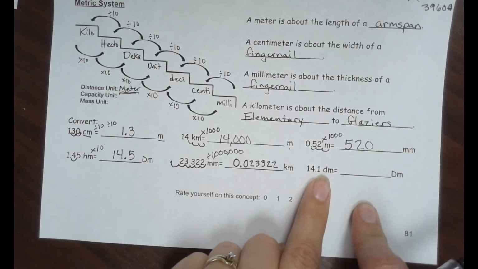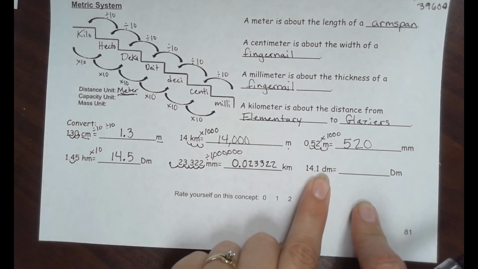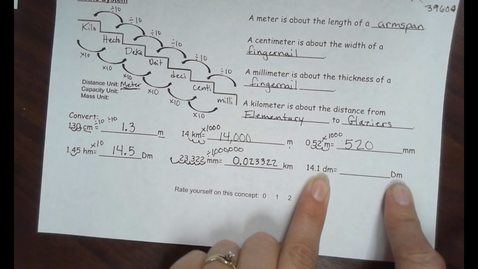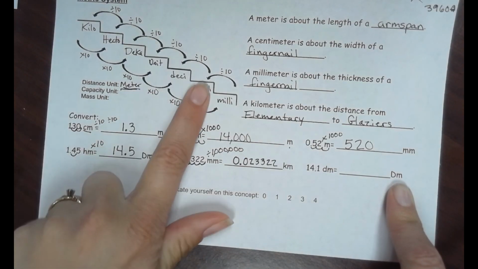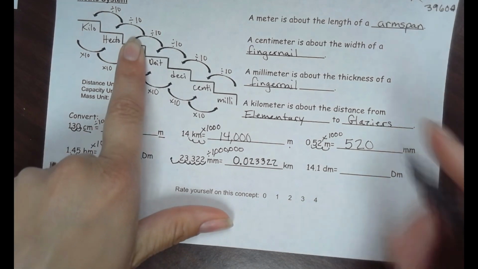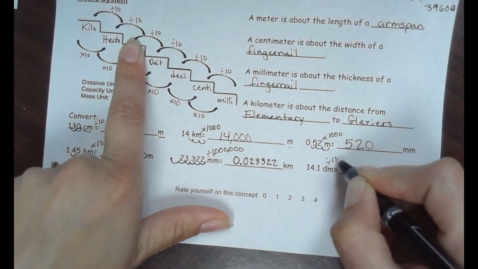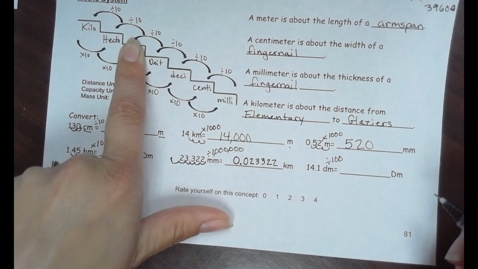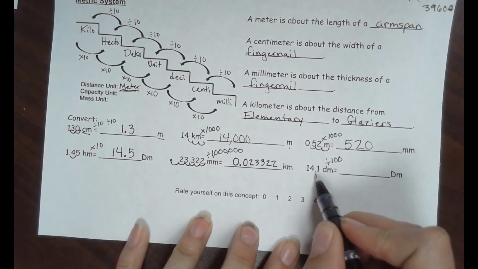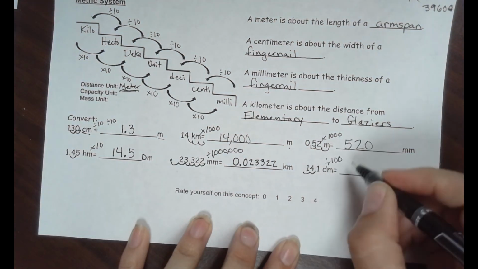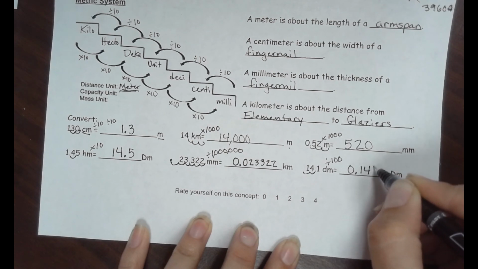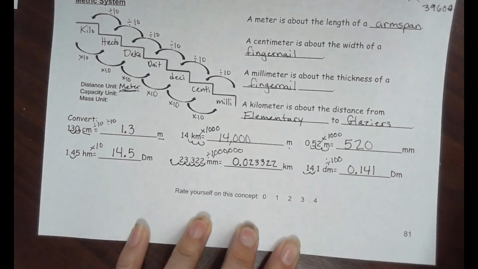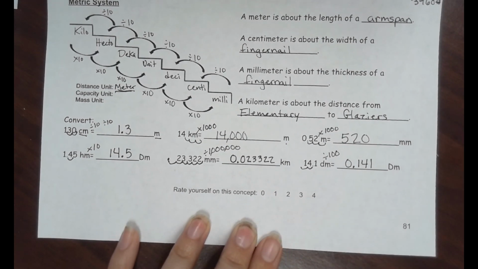Okay, dm, little d, this is decimeters, to big D, that's deca. So I'm going from deci to deca, that goes up 1, 2, that means I'm going to divide by 10 once, twice. So divide by 10 twice, which is the same as dividing by 100. That's going to move my decimal 1, 2 places, so 0.141. Okay, that's how we can convert between measurements of length.